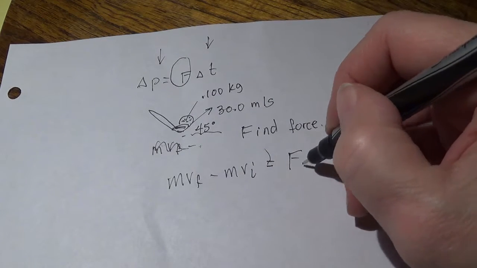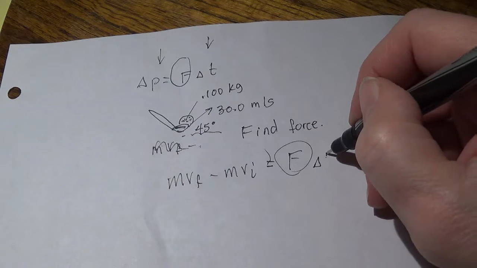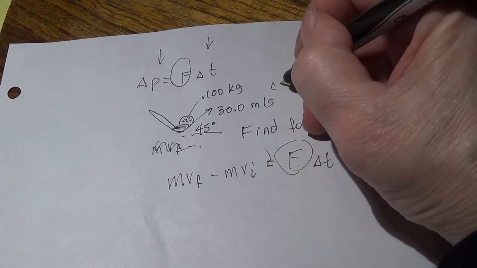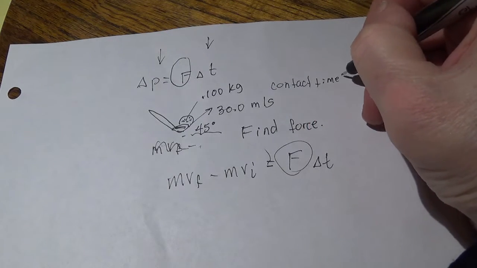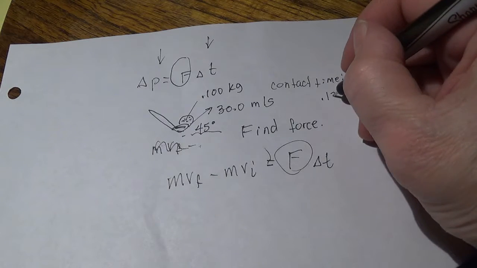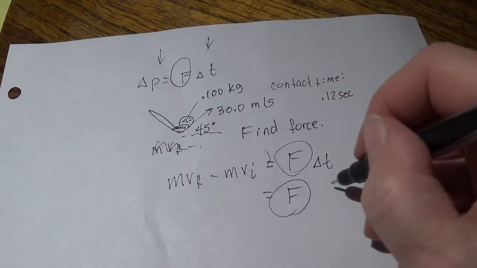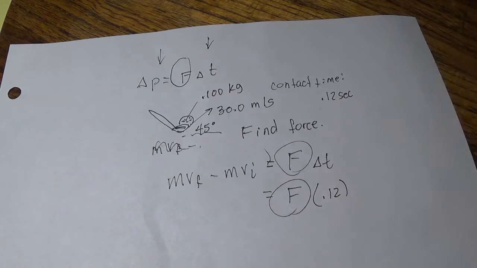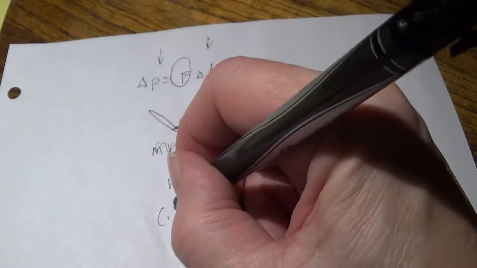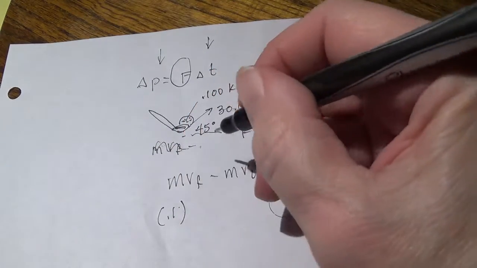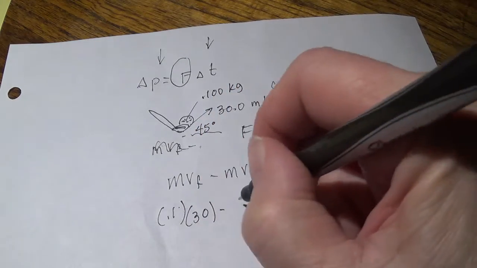Force is what I'm looking for, and change in time, I have to give you. So let's say that the contact time is known and it's 0.112 seconds. So force is what I'm looking for. I know time is 0.12. Mass is given as 0.1. Velocity final is given as 30.